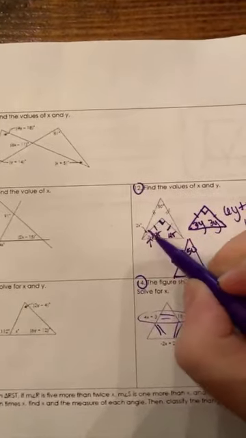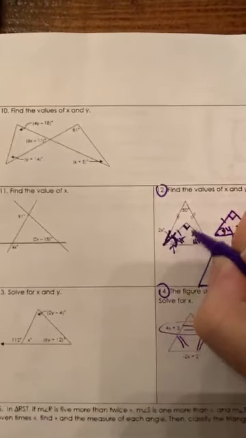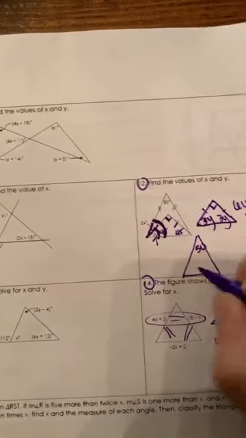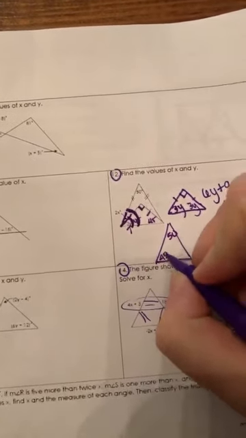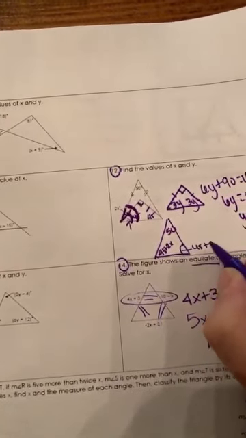you already had 50 up here. This little angle right here was 45. And then this was 2x. So this whole angle itself is 45 plus 2x. And then this one is also 45 plus 2x.